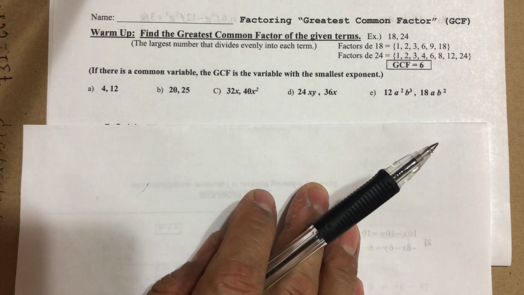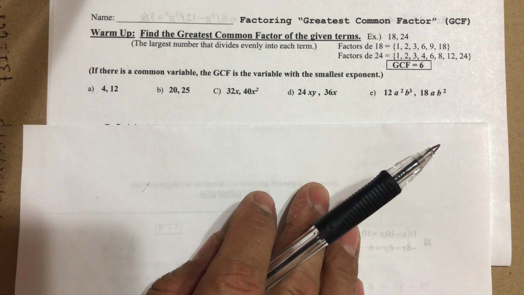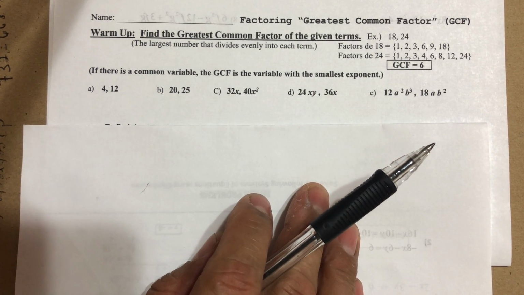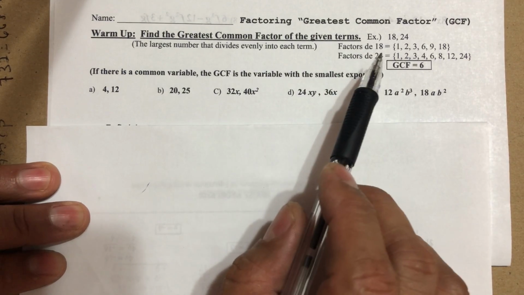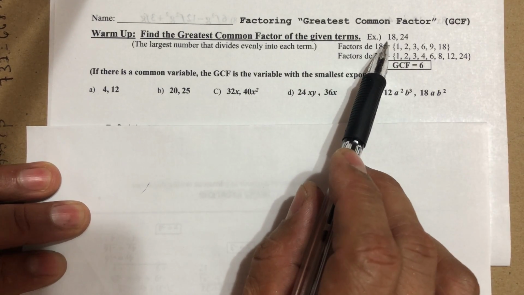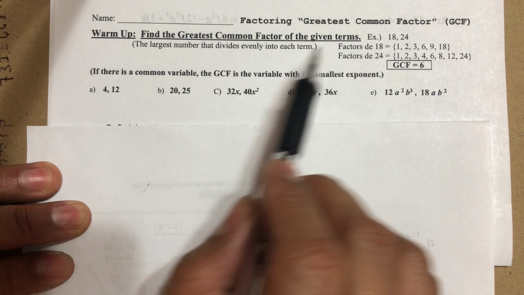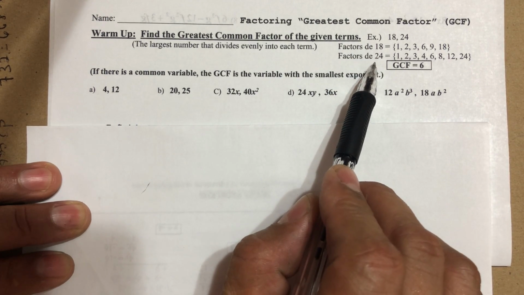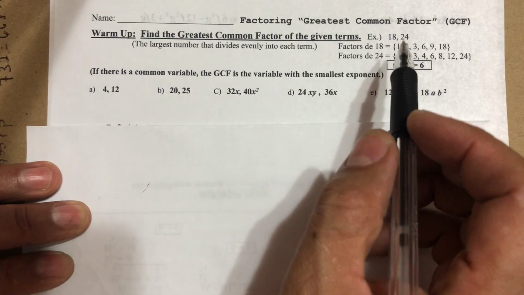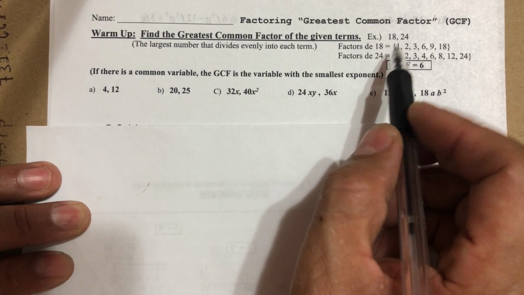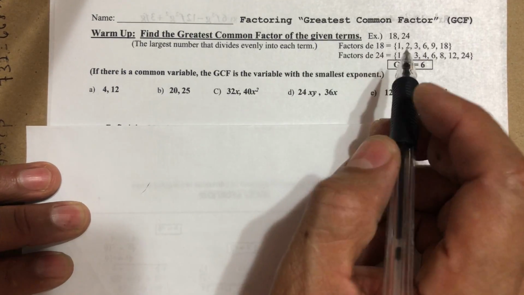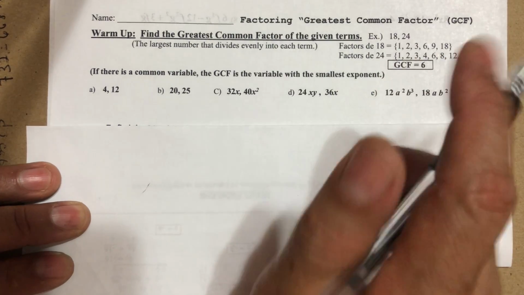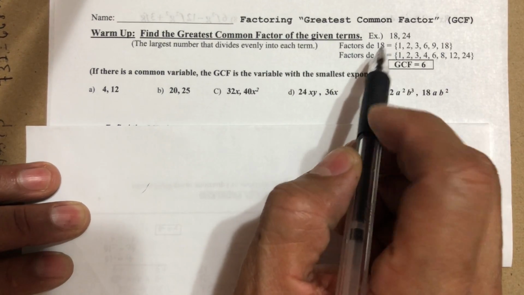Okay, like the old school, we used to learn by creating a list of factors of each number. In this case, we're going to create a list of factors of 18 and factors of 24. So we're starting with 18, okay? Remember, factors are numbers that when multiplied together will give you the number.